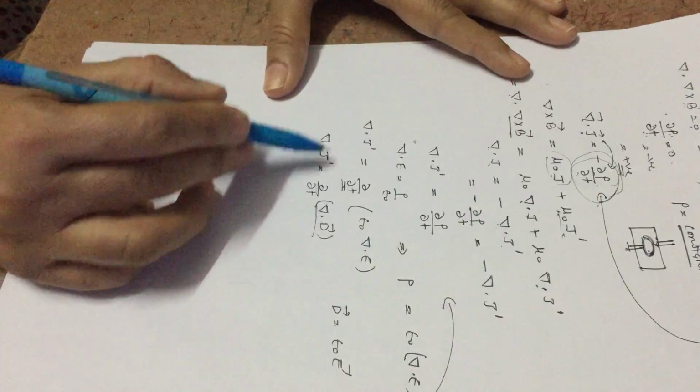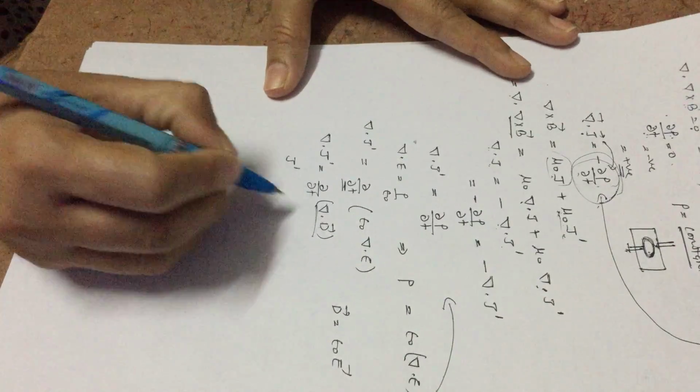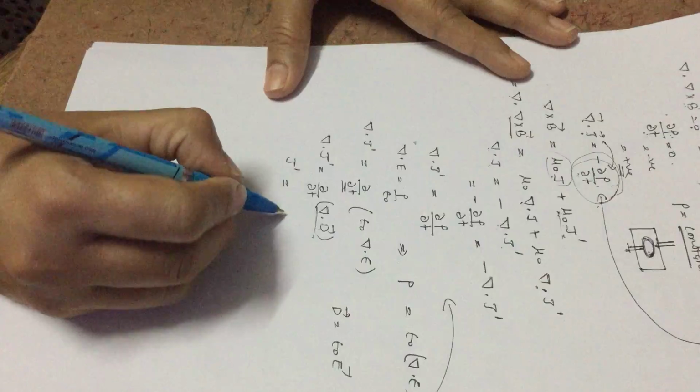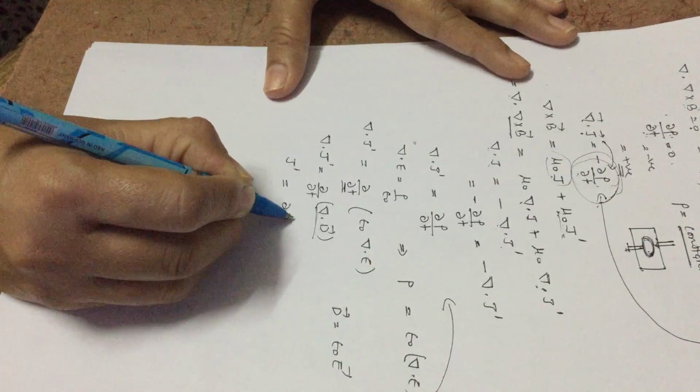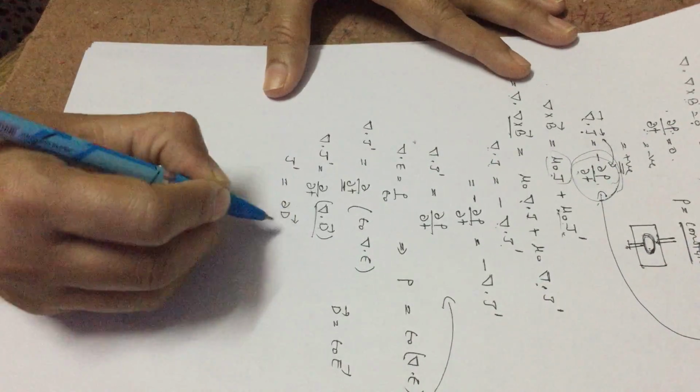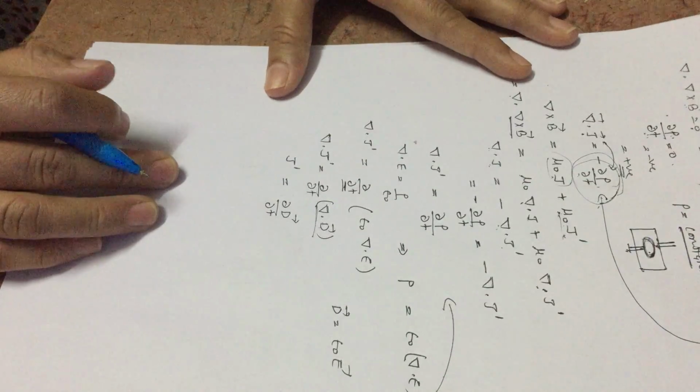And if we compare both equations, we find that del dot J dash is nothing else than the rate of change of the displacement vector with respect to time.